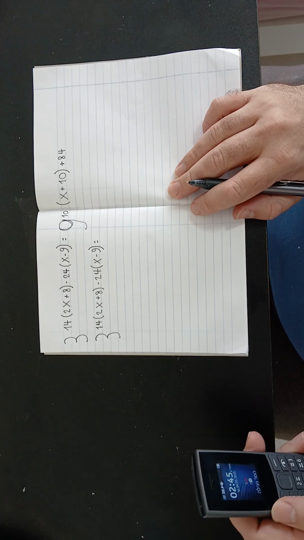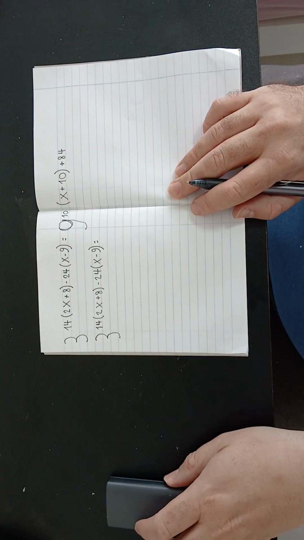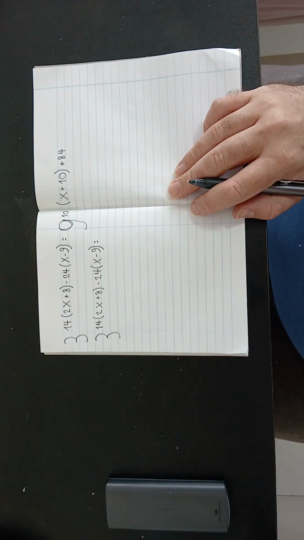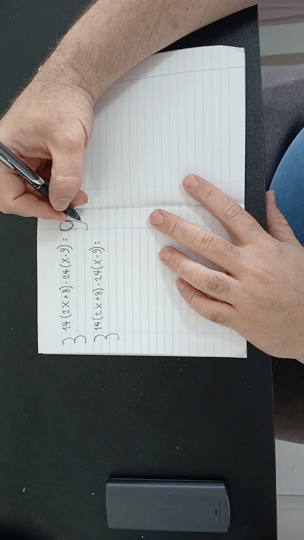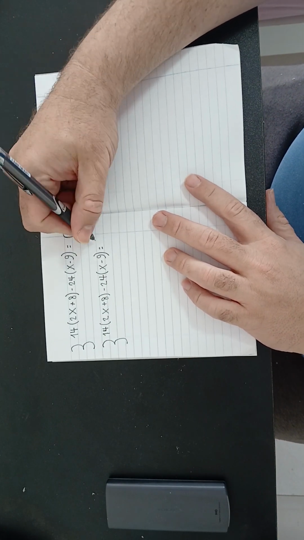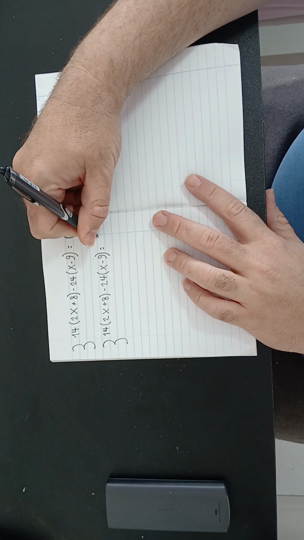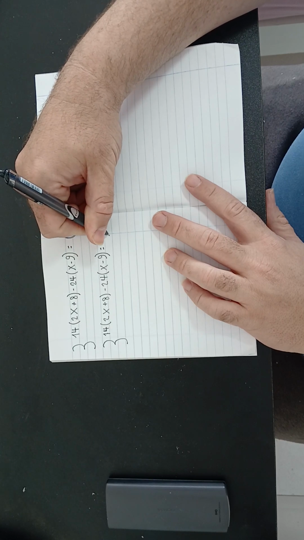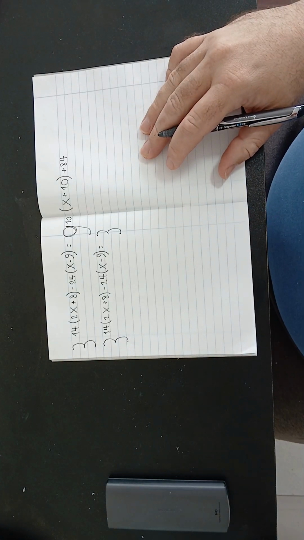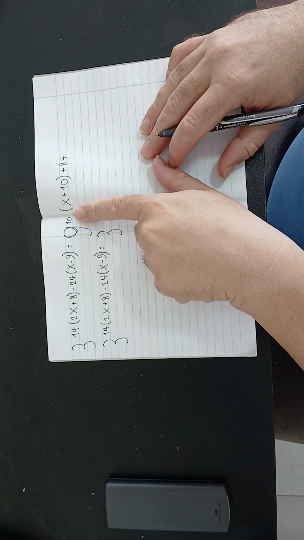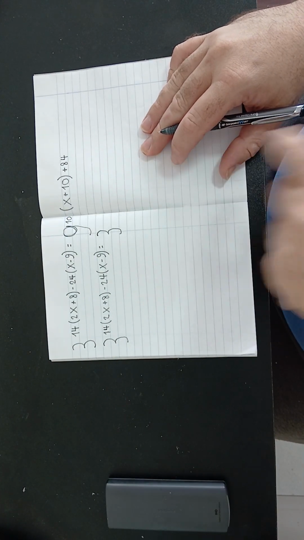Okay, so the square root of 9 will be equal to 3. So number 9 becomes 3. But because of that, I have to multiply all of those numbers with 2.